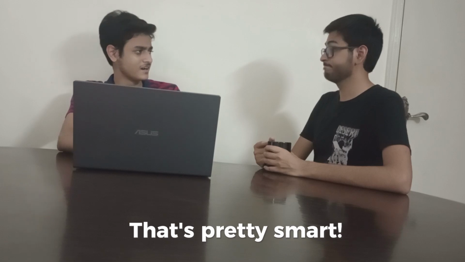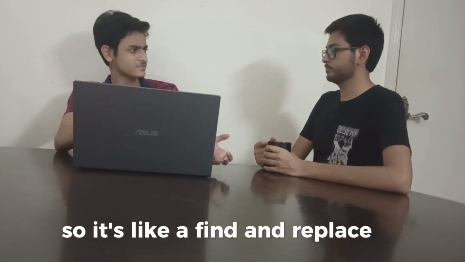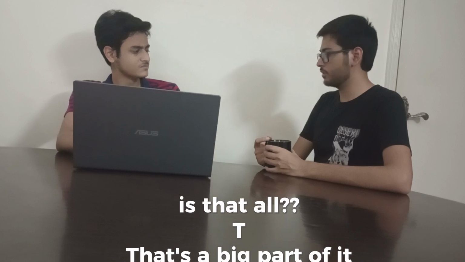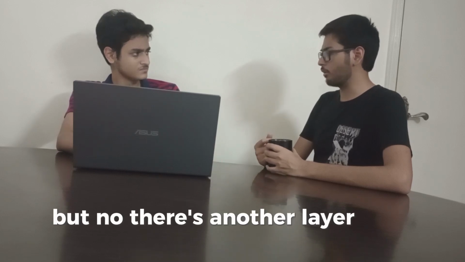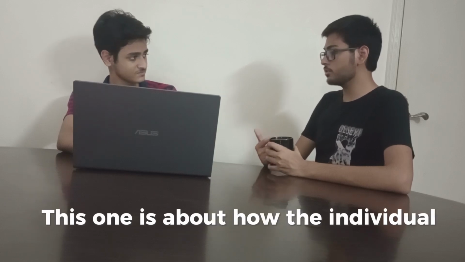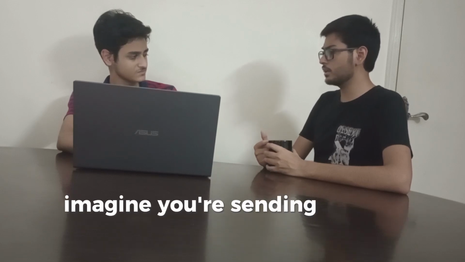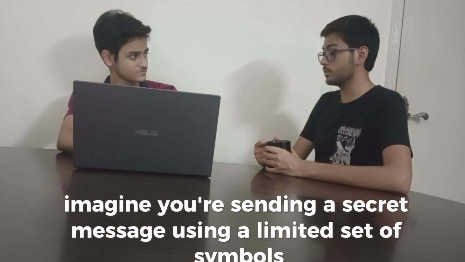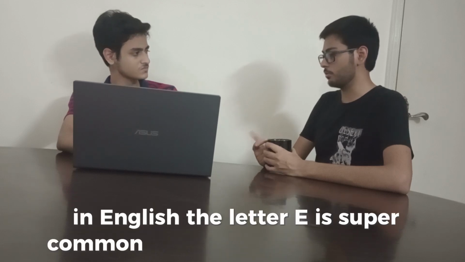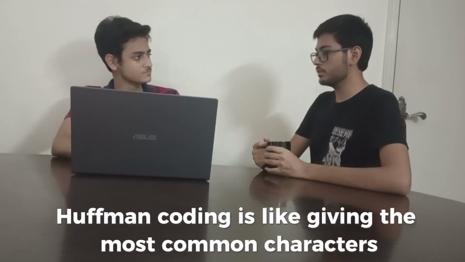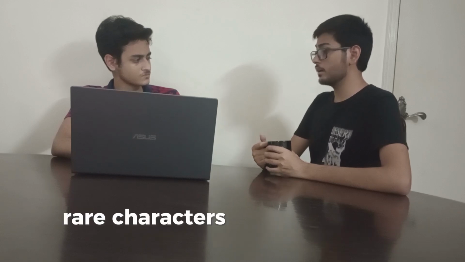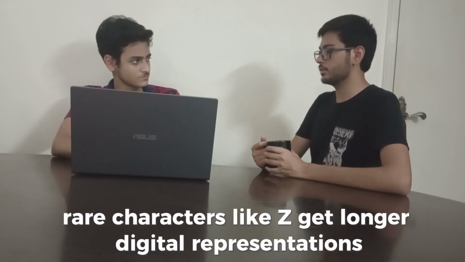That's pretty smart. It's like a find and replace key. Is that all? That's a big part of it, but no, there's another layer using Huffman coding. Another one? This one is about how the individual letters, numbers, and even those shorthand codes themselves are stored. Imagine you're sending a secret message using a limited set of symbols. In English, the letter E is super common, while Z or Q are rare, right? Huffman coding is like giving the most common characters very short digital representations, say just 2 or 3 bits. Rare characters like Z get longer digital representations.